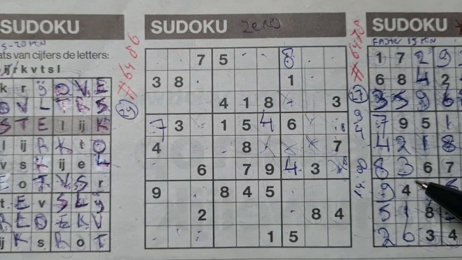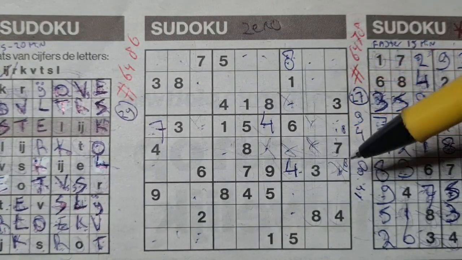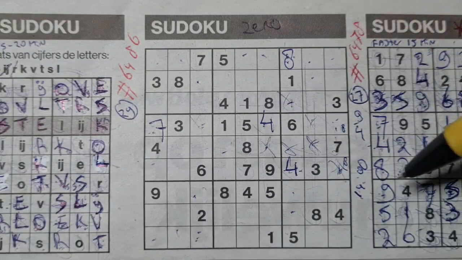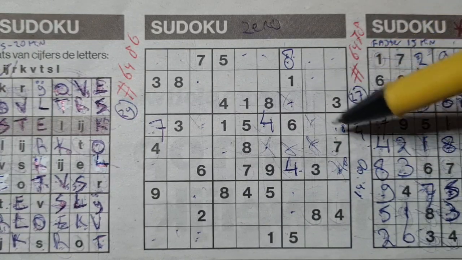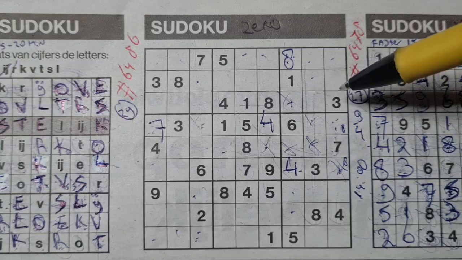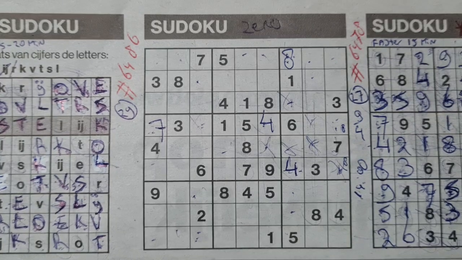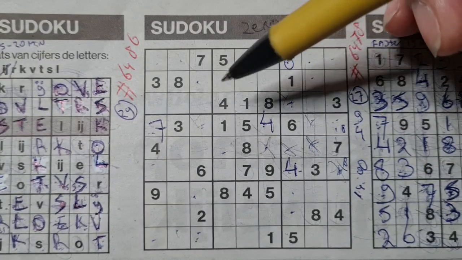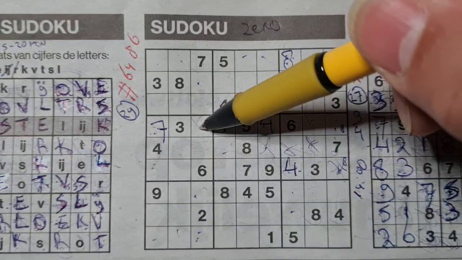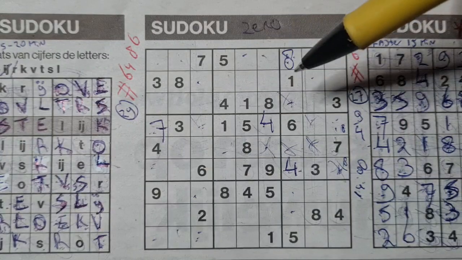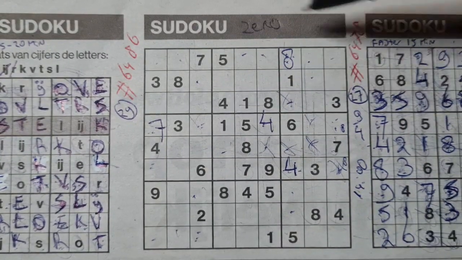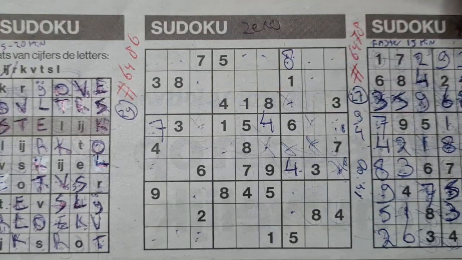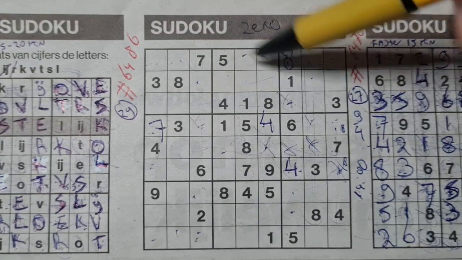Well, in this column, well, no. Let me think. We have a 8. Come on, this is taking too long. 1. The 3.